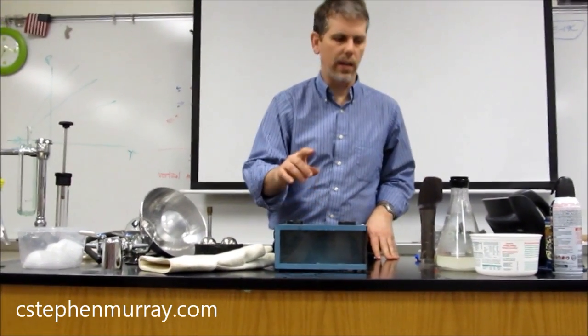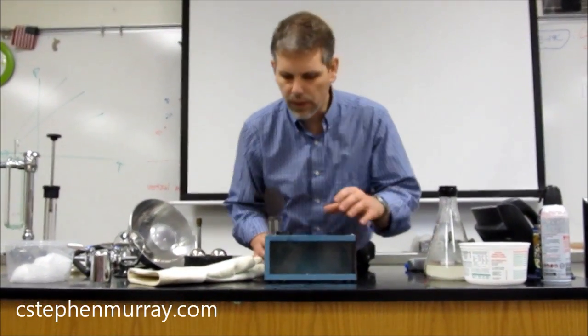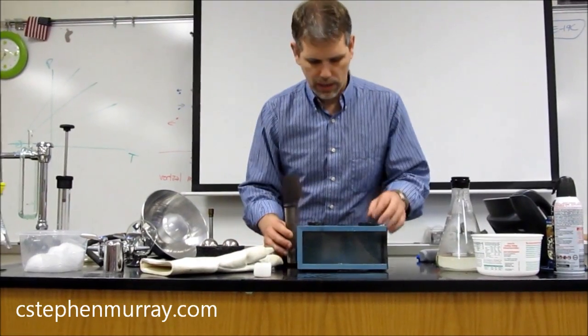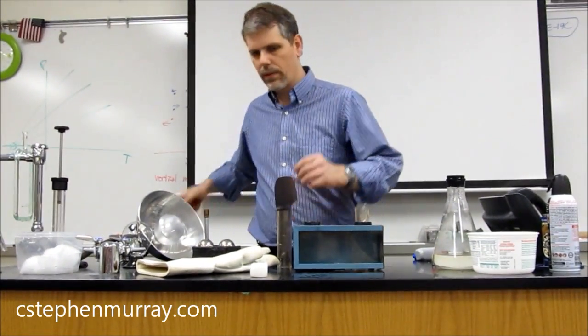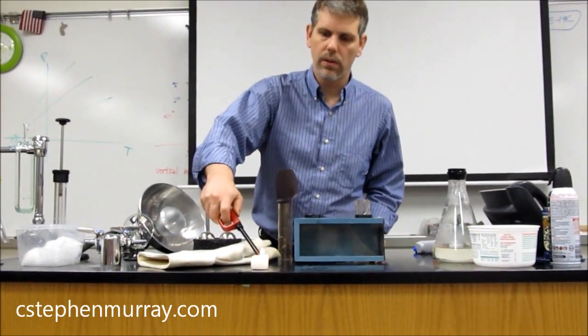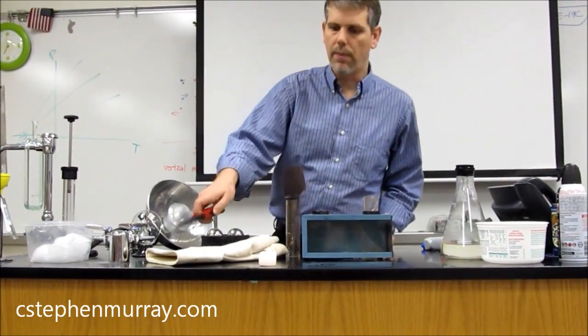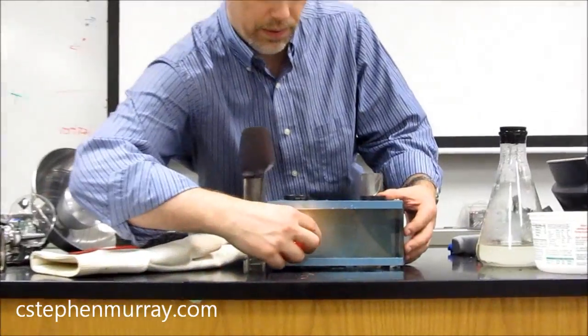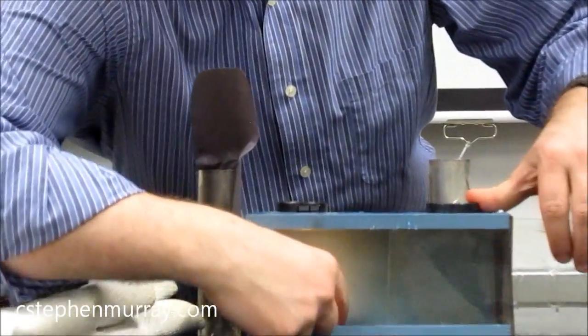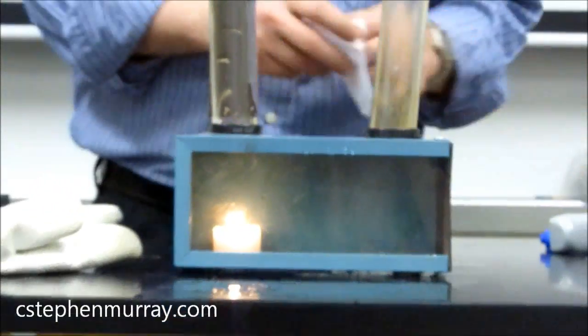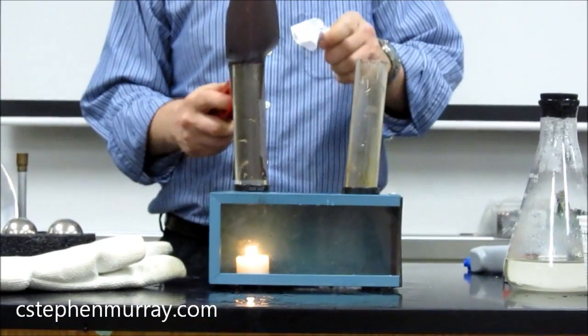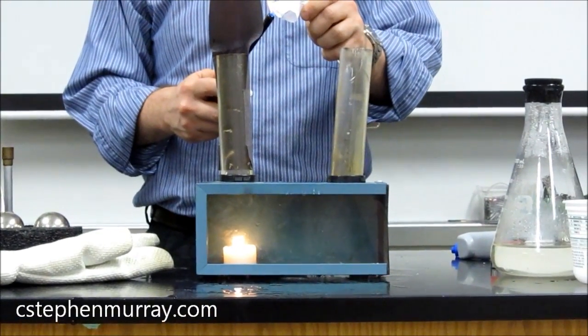Convection occurs in fluids. So let's start off, and notice I've got a candle and a couple of stove pipes here. Let's take a look. If I light the candle, I put it inside. Put the stove pipes on. Take a piece of paper and burn it, because I need a smoke source.